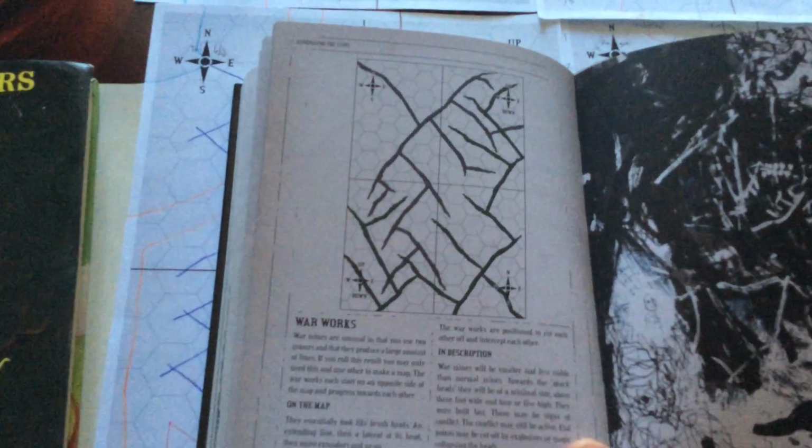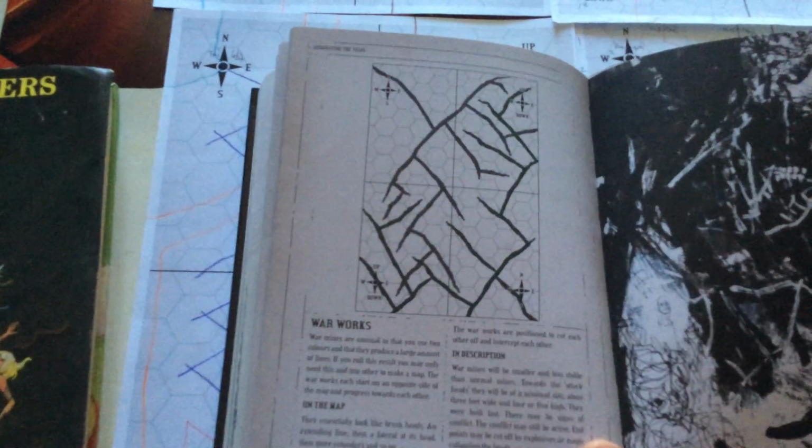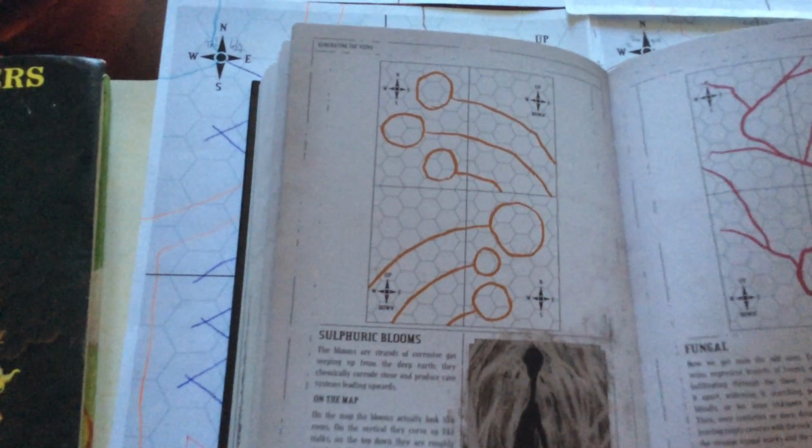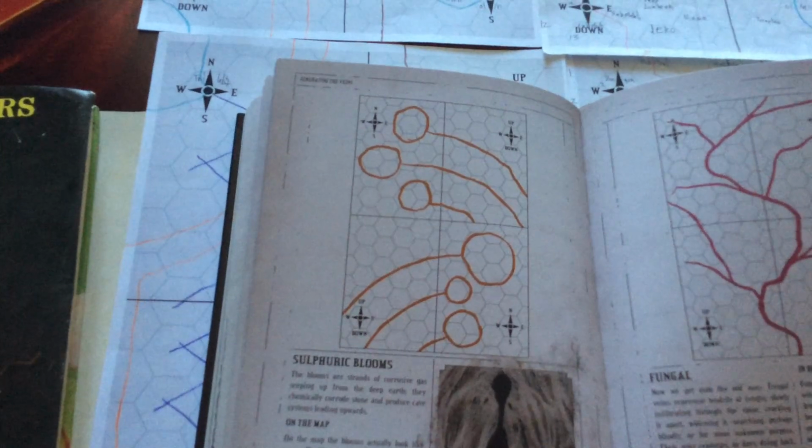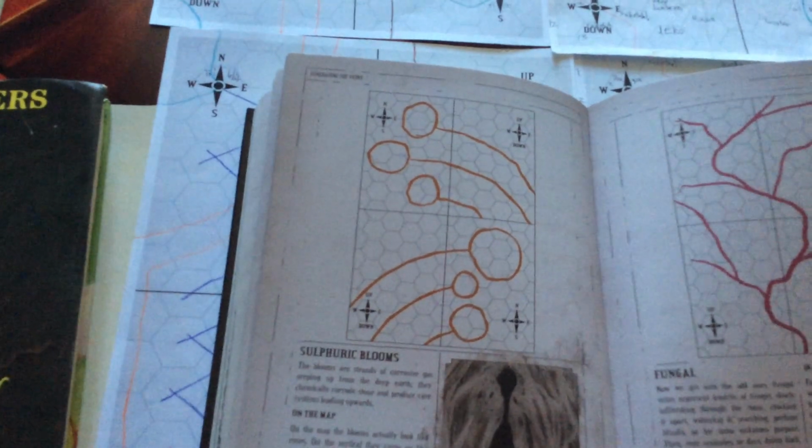You could have warworks, which is a series of artificial mines that were carved by two sides that were fighting a war underground. Sulfur blooms are where a corrosive gas leaks up from the depths and makes these patterns.